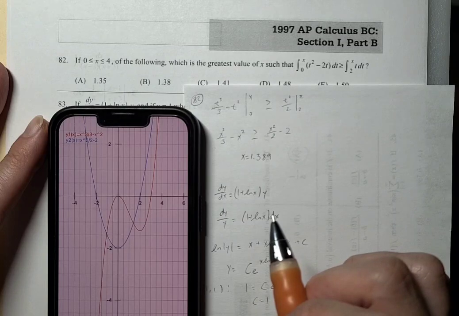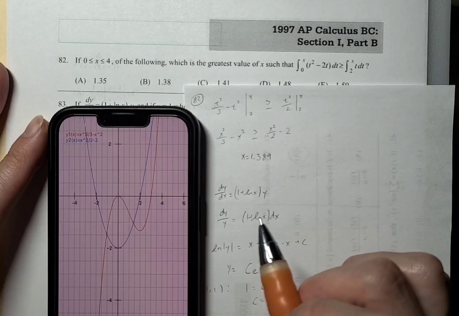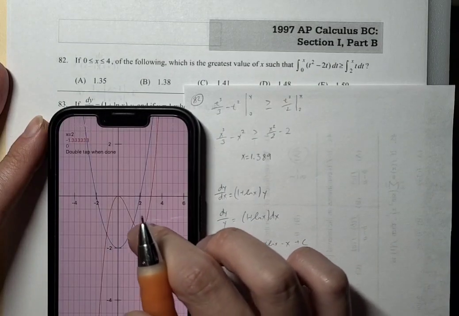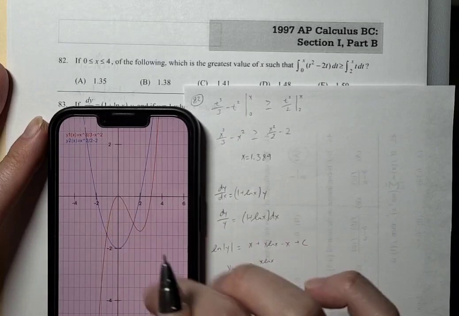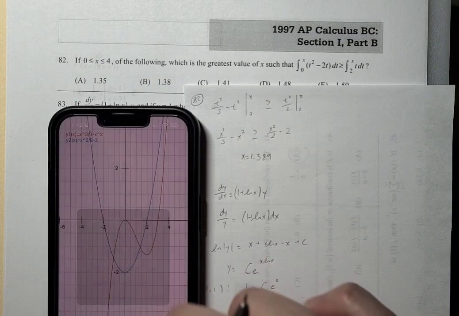X cubed over 3 minus x squared. Okay, so we would just find this, whoop, not find roots. Why is my calculator not doing the find intersection?